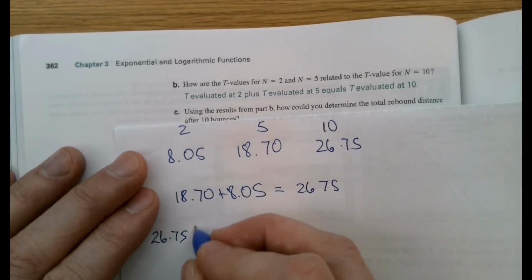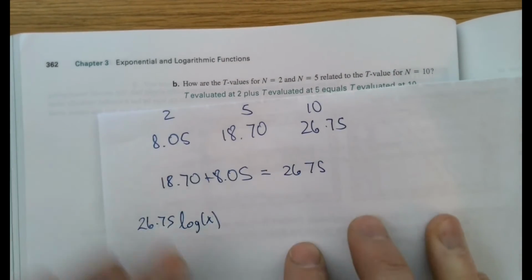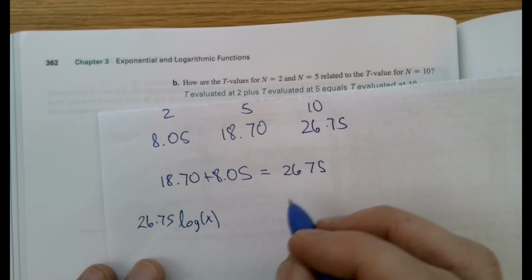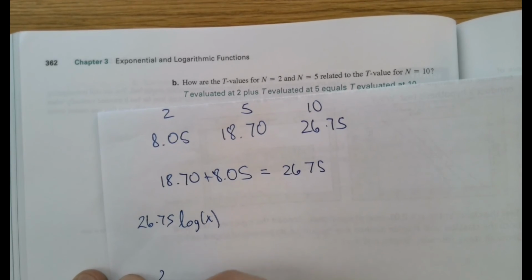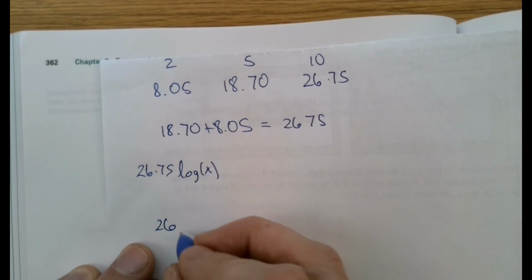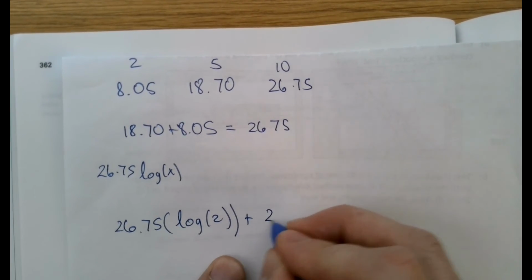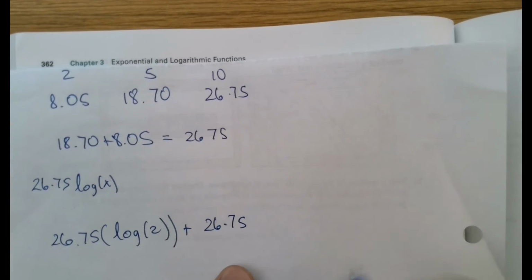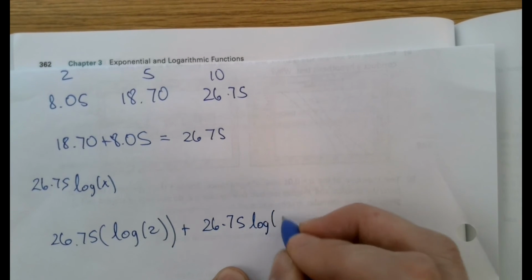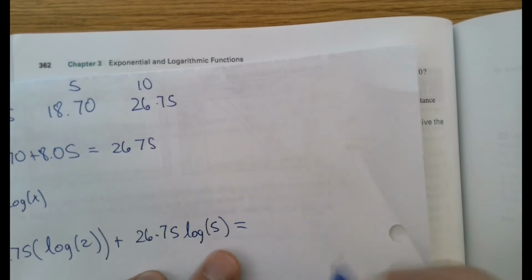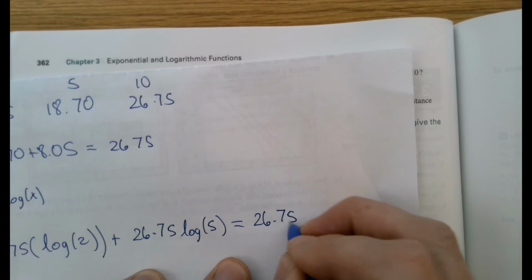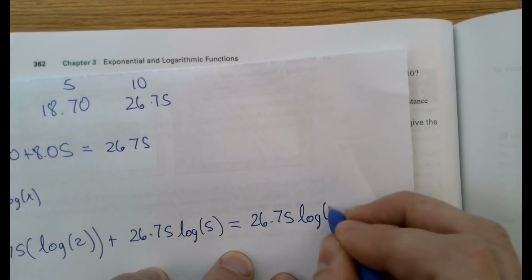In other words, we're saying that 26.75, which was our initial model given to us by the textbook, times log of x. So when we did log of 2, so 26.75 times log of 2 plus 26.75 log of 5, that's equal to 26.75 times log of 10.